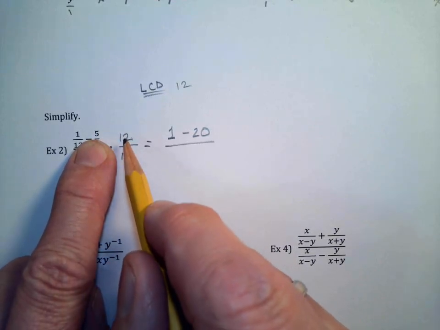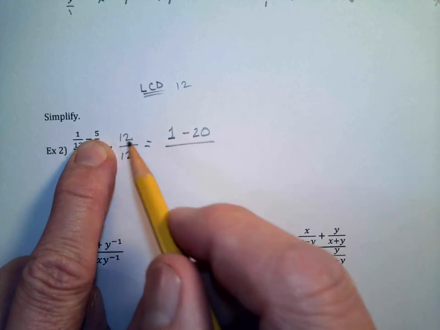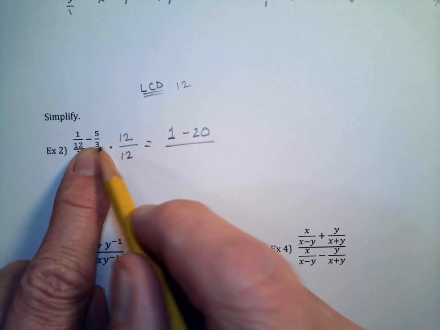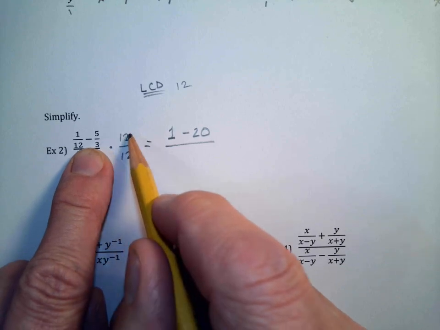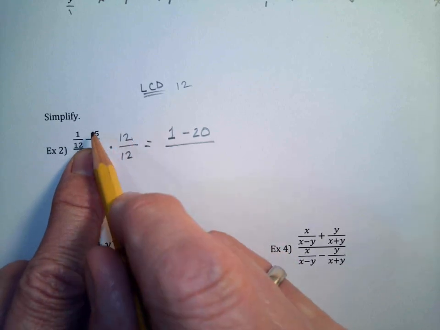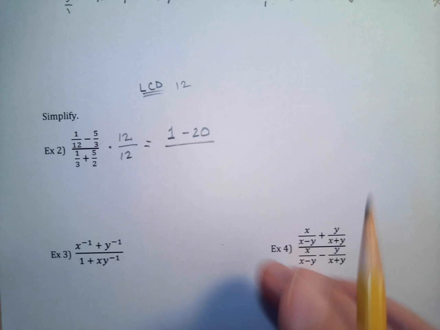But rather than saying 12 times 5, that's 60. What's 60 divided by 3? That's 20. It's easier to say, oh, 3 cancels with the 3 and the 12 and gives me 4. 4 times 5 is 20. Okay, that's just a little faster.